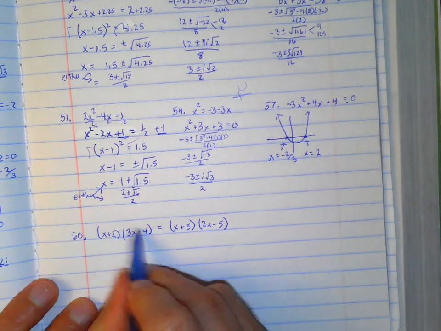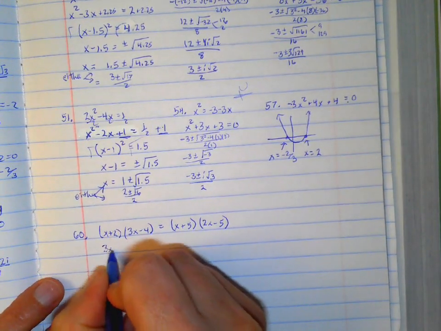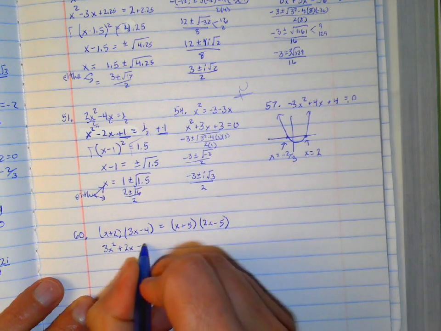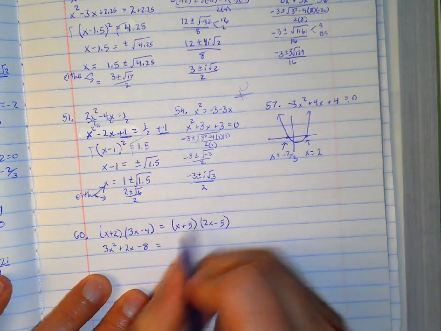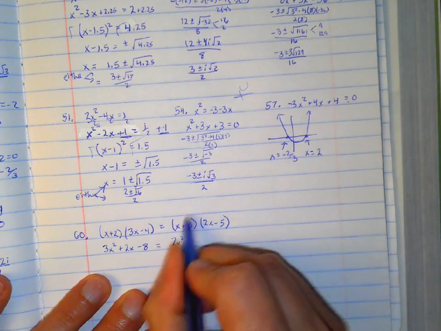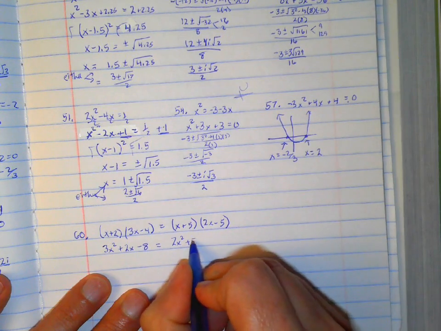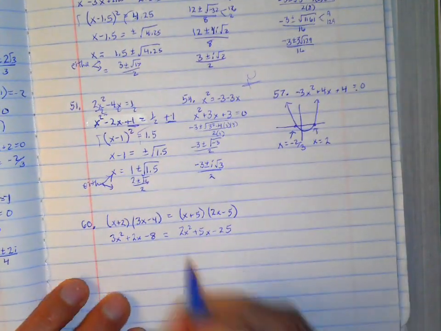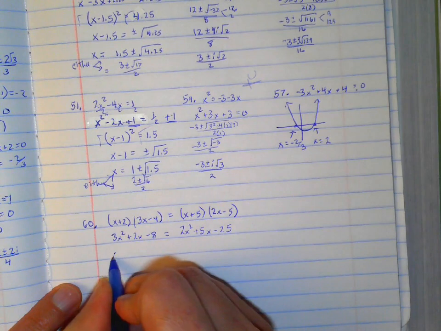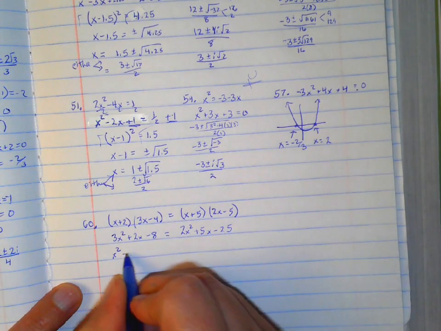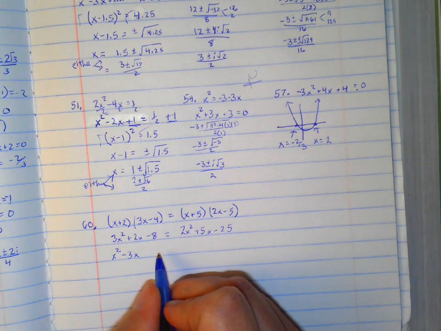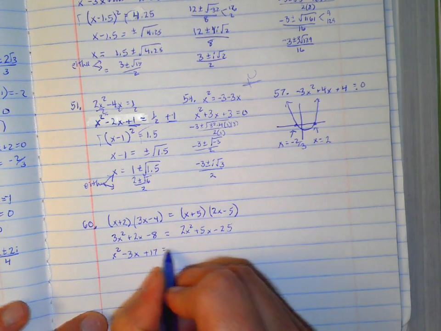Okay, so we're going to multiply through here. It would be 3x squared minus 4x plus 6x would be plus 2x minus 8. On the other side, we have 2x squared minus 5x plus 10x, so plus 5x, and minus 25. Okay, so we have to get it equal to 0. So I'm going to bring all this stuff over here, subtract your 2x over, so it'd be x squared. Subtract your 5x over, be -3x. And add the 25. So 25 minus 8 gives you 17. And then we have it equal to 0.